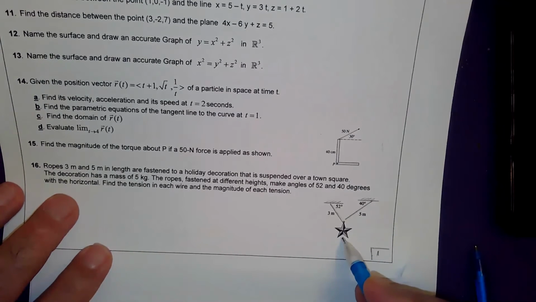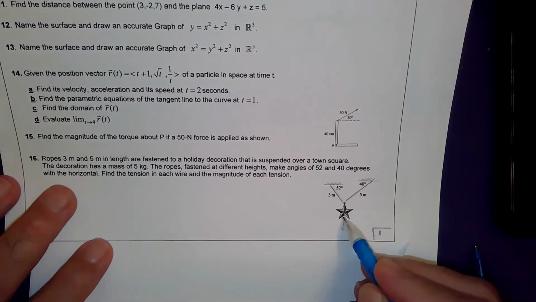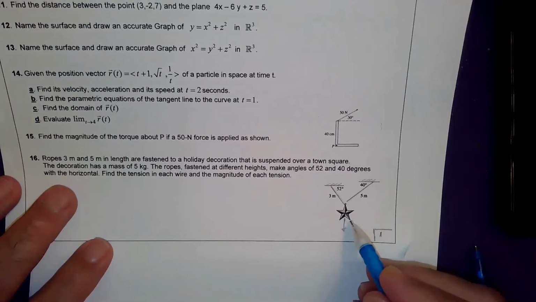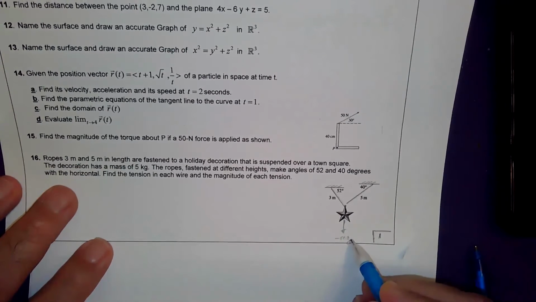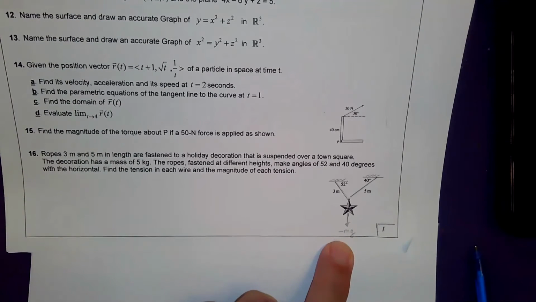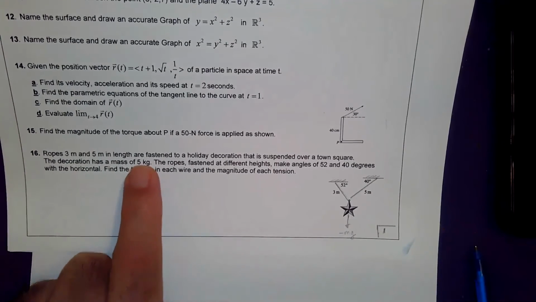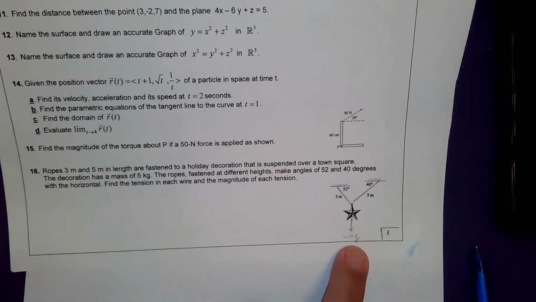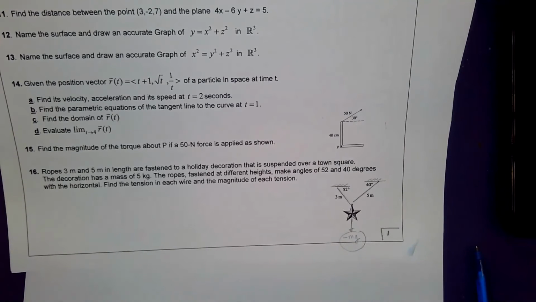Now this guy, the gravity is no longer what? The weight of the decoration. Now this would be negative mg. So you have to multiply the mass by g. Notice this is a mass. It's not the force. To convert the mass into force, you got to multiply it by g. That's the only thing which is different than the English system.